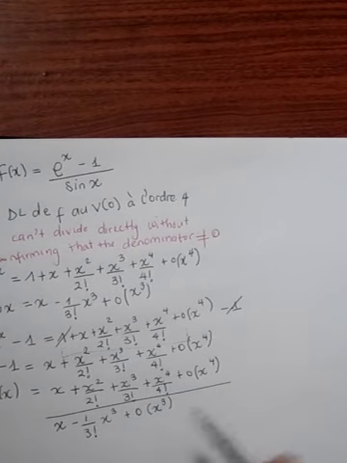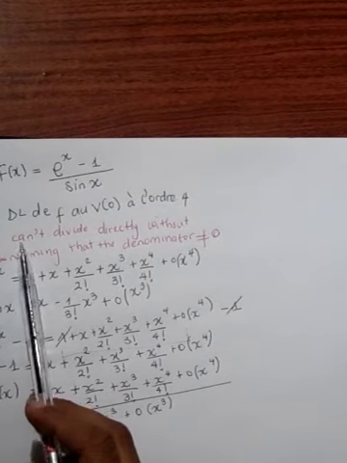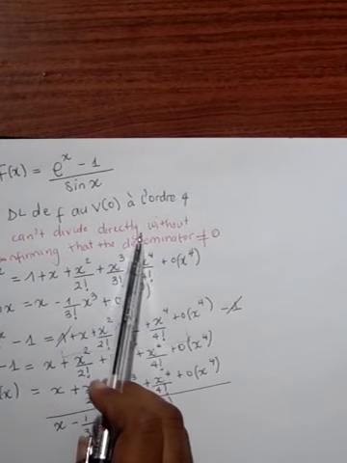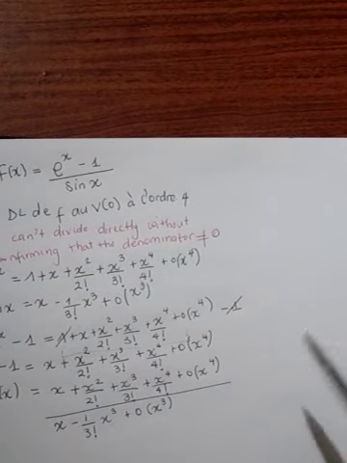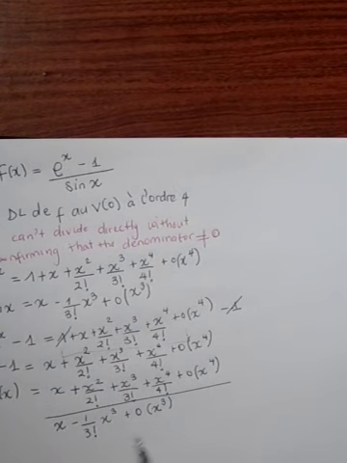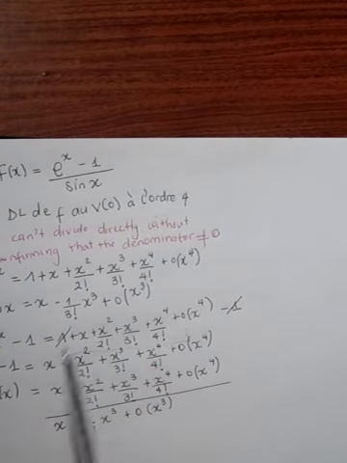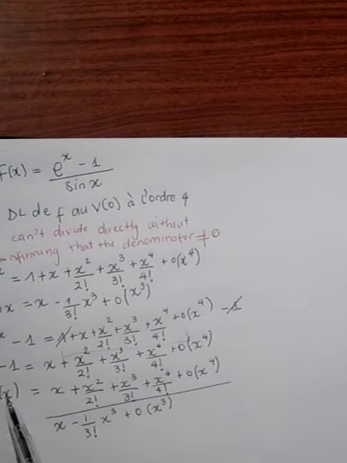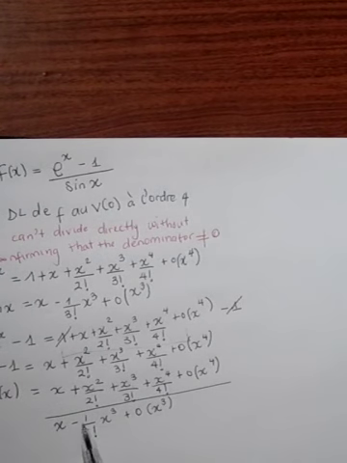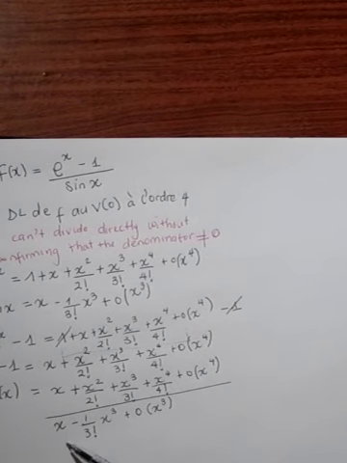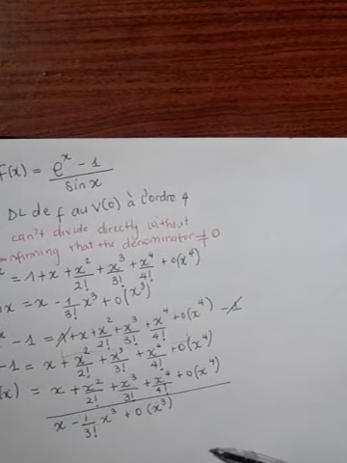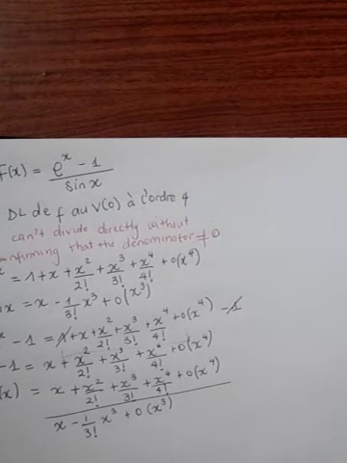Now, if you see right here, remember we'll come back here. We say we can't divide directly without confirming that the denominator is different from 0. Here, x tending to 0. That is, when we say x tending to 0, it means if I put my x to be equal to 0, what will my denominator give me? So if I put my x equal to 0, I'm going to be having 0 over 0, which is basically an indeterminate form. So we can't carry out any operation with that.